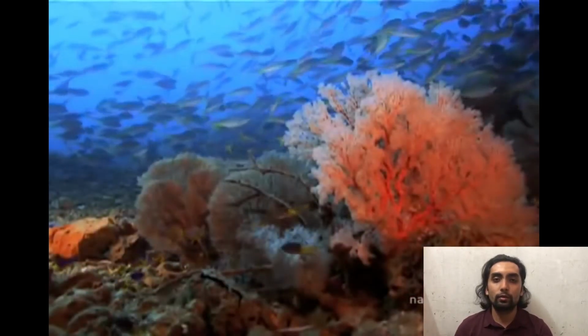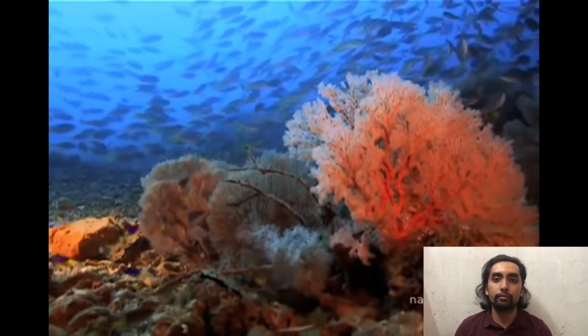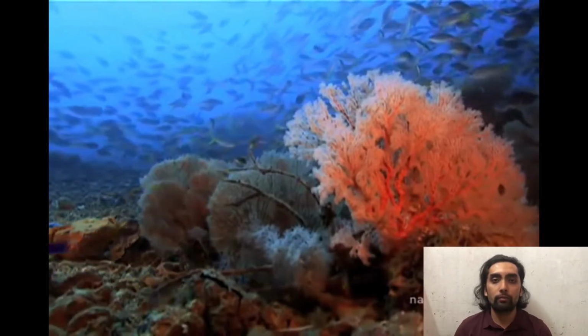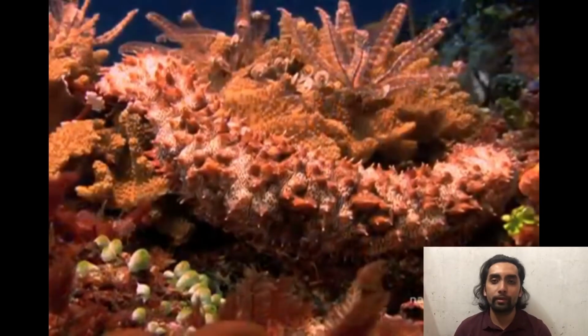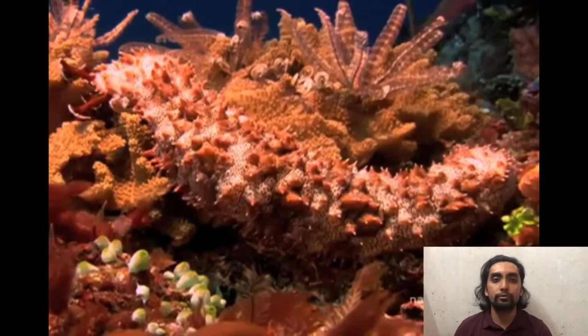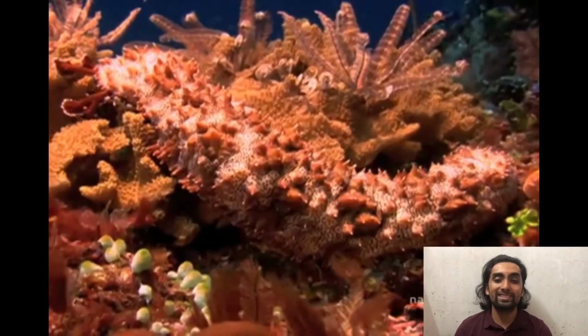A coral reef is an underwater ecosystem characterized by reef-building corals. Reefs are formed of colonies of coral polyps held together by calcium carbonate. Most coral reefs are built from stony corals, whose polyps cluster in groups.